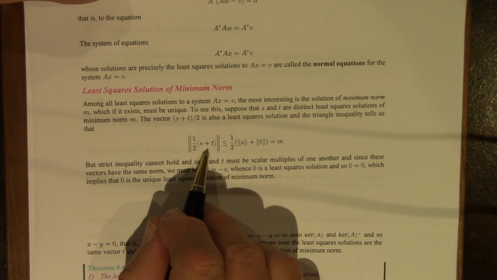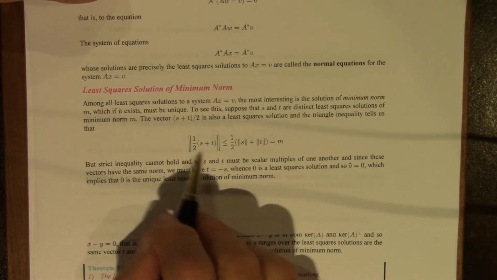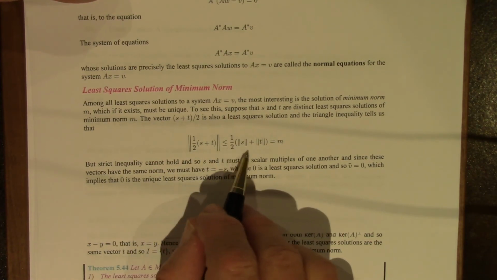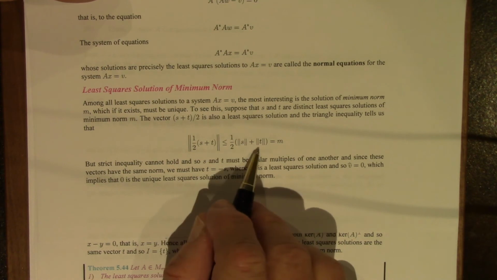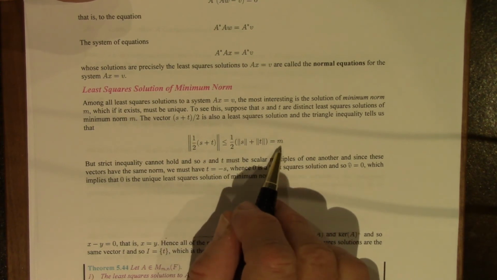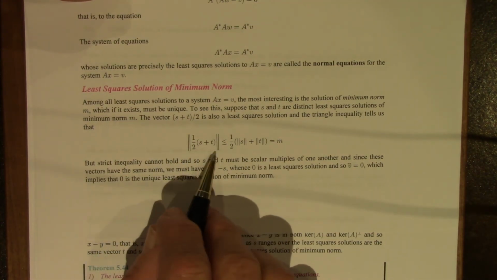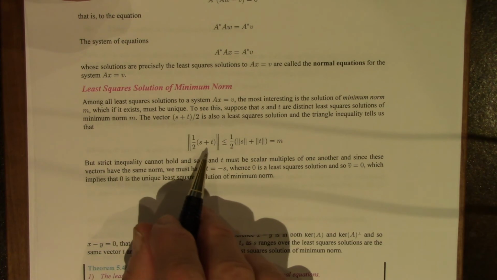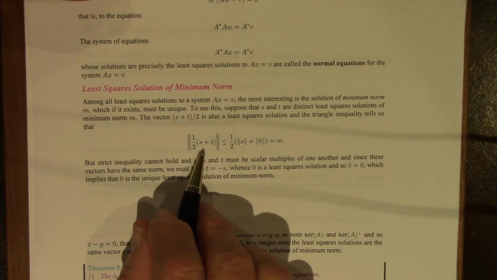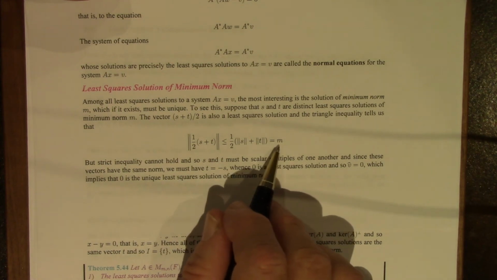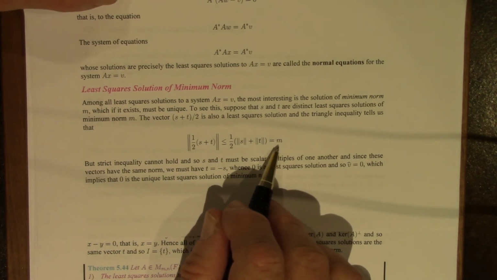The norm of S plus T over 2 is less than or equal to 1/2 the norm of S plus the norm of T, which is equal to M. But strict inequality cannot hold here, because then this least squares solution would have norm less than M, which is impossible.